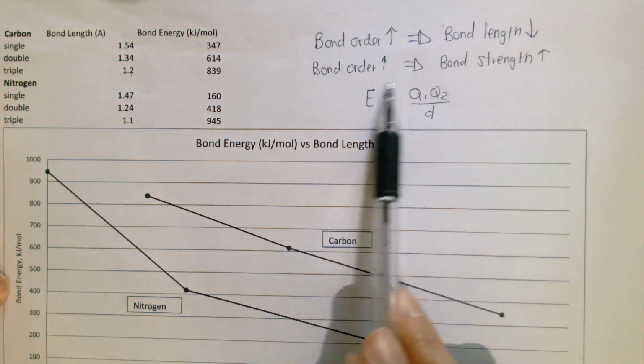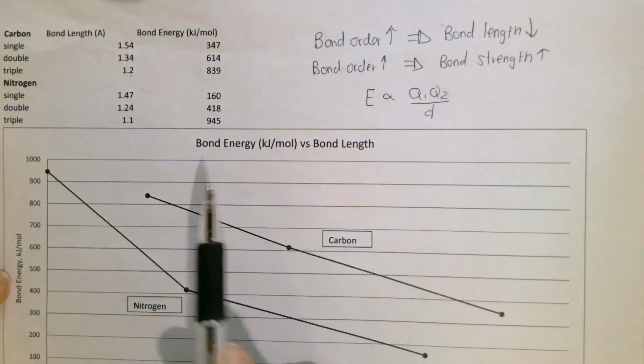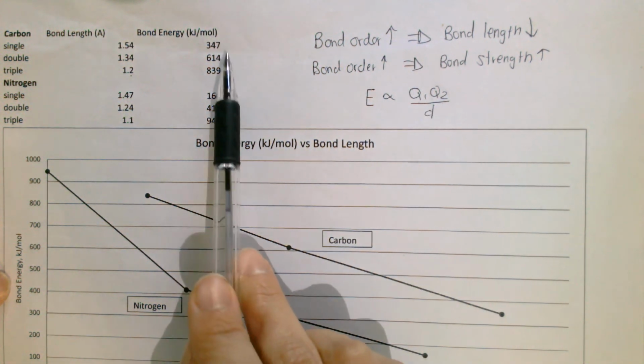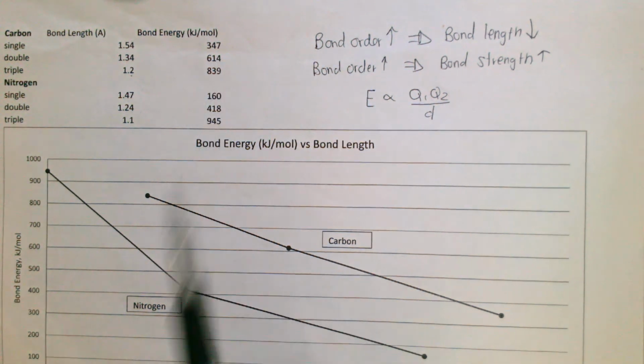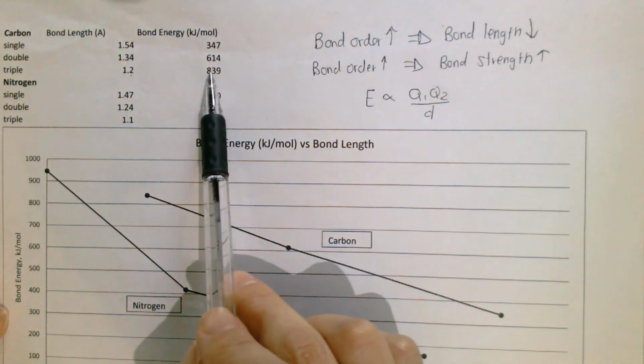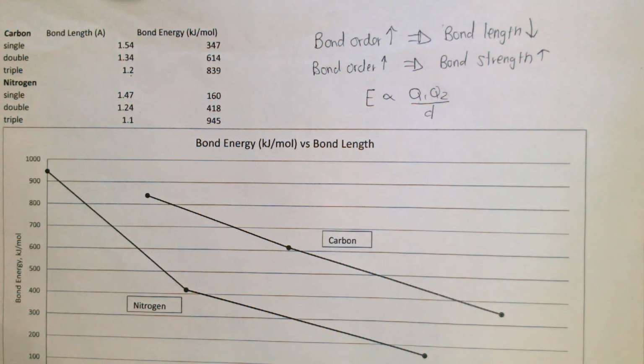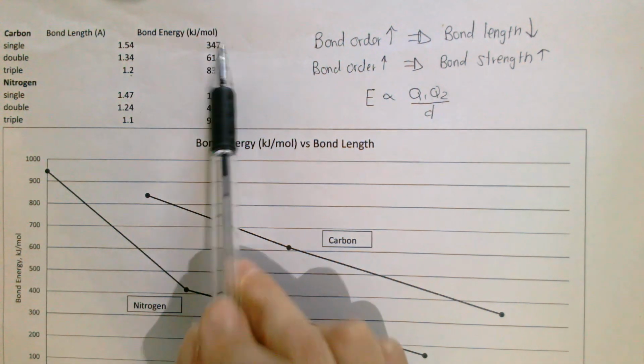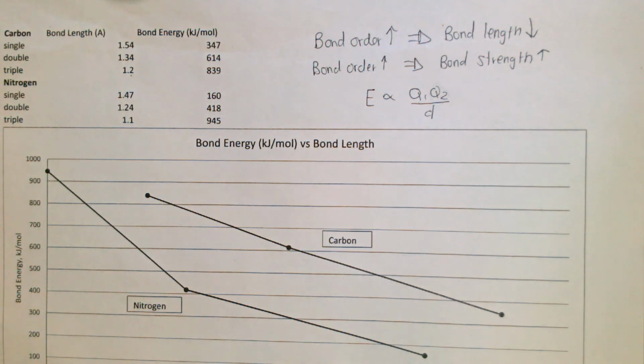So this explains what we see there, and also the fact that we are breaking essentially three different bonds. When we get to a triple bond, we have six electrons holding that bond together, as opposed to two for a single bond.